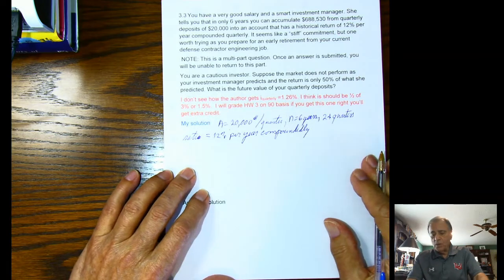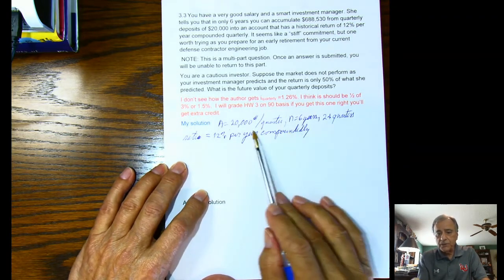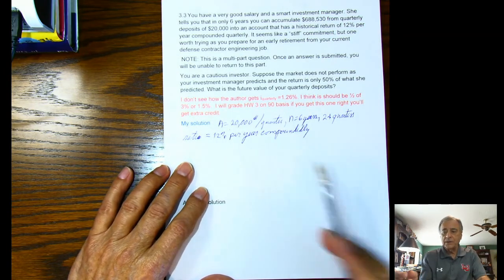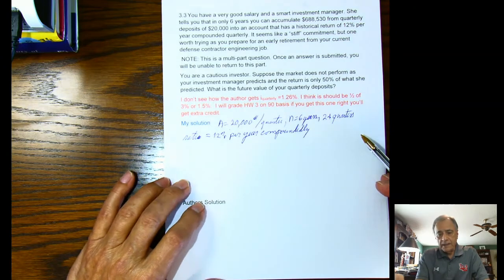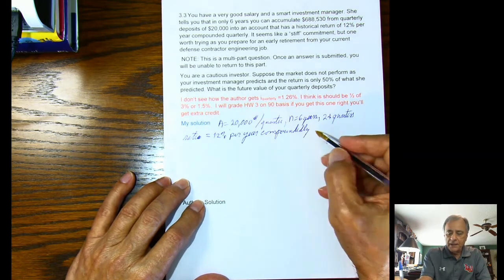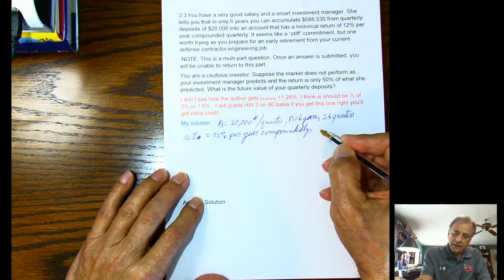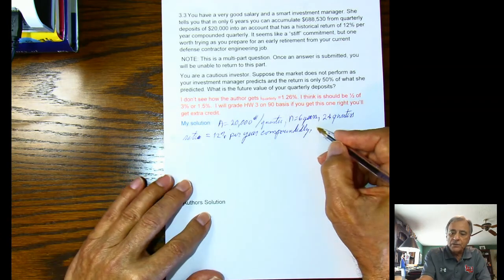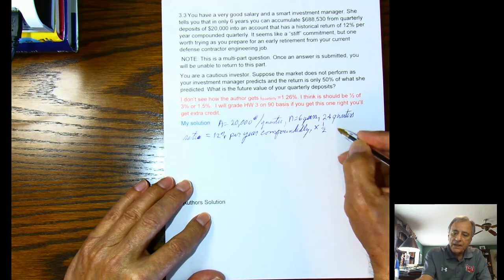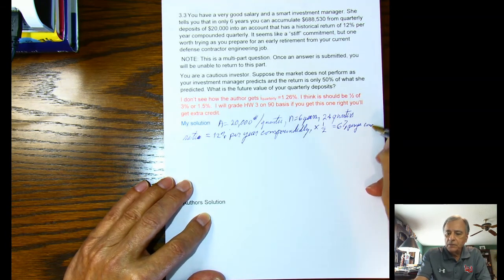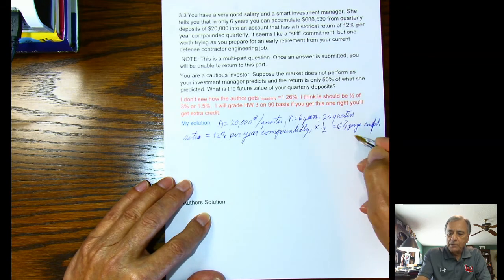So what I really want to get the future value is an effective quarterly rate. And since it's compounded quarterly, and it says also that you only earned 50% of that, so I'll say that the nominal rate is really divided by 2, so I'll say times 1/2. So that's equal to 6% per year compounded quarterly.